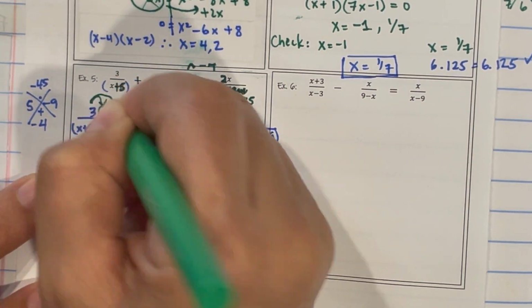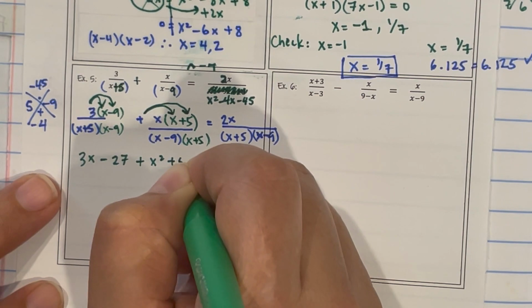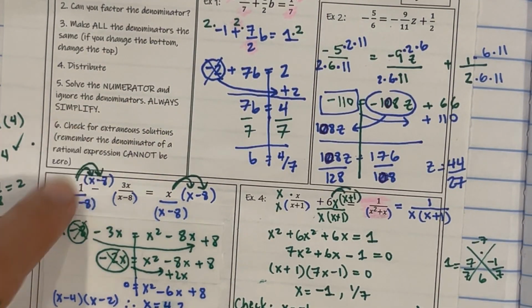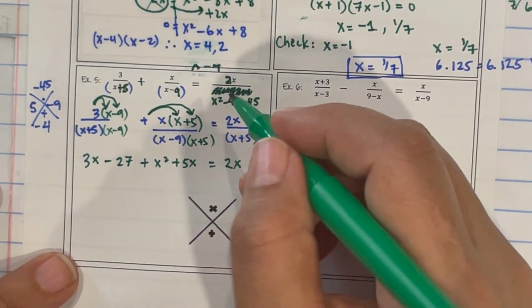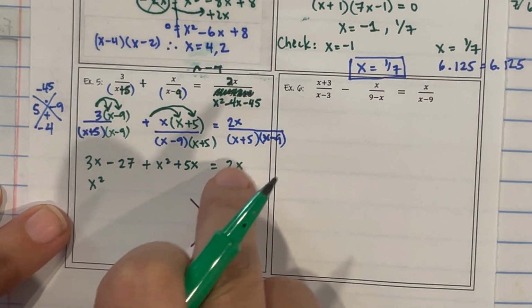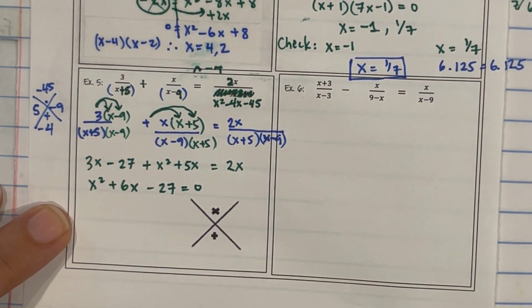That's going to be 3x. 3 times negative 9 plus x times x times 5 equals 2x. And we're going to ignore the denominator completely. All right, let's go ahead and simplify this. So we have x squared, and then we have 3x plus 5x minus 2x. That's going to give us 6x minus the 27.